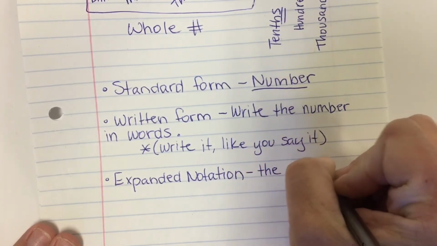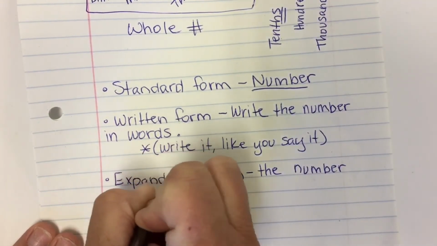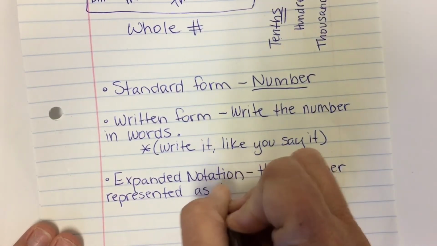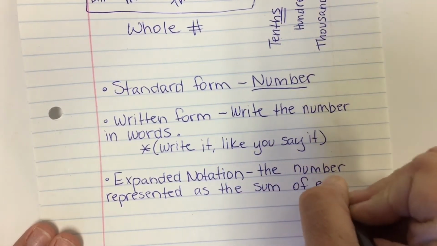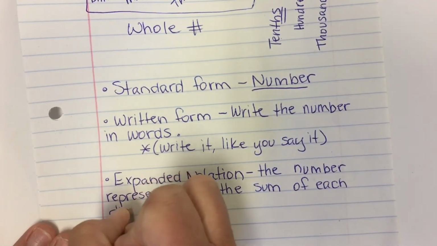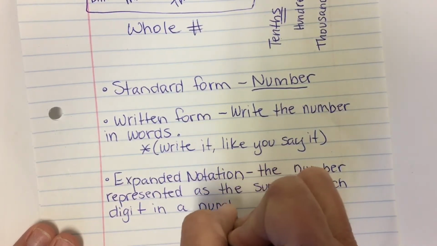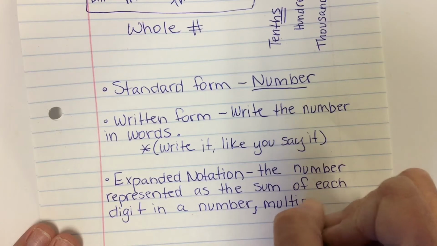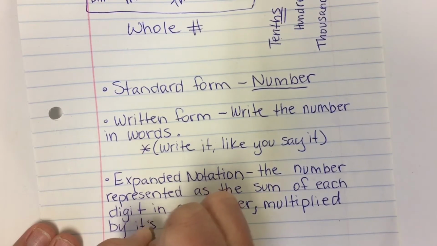The number represented as the sum of each digit in a number, and then multiplied by its place value.